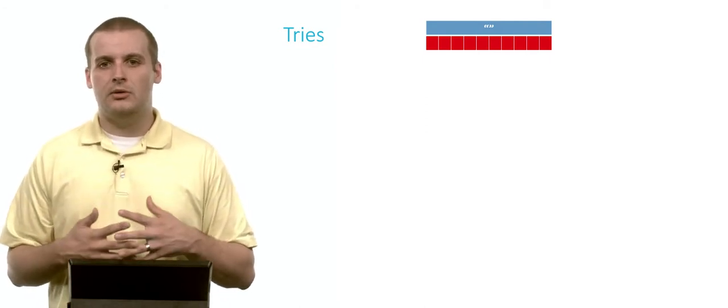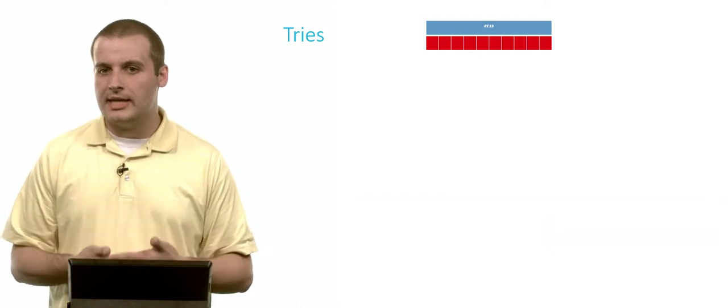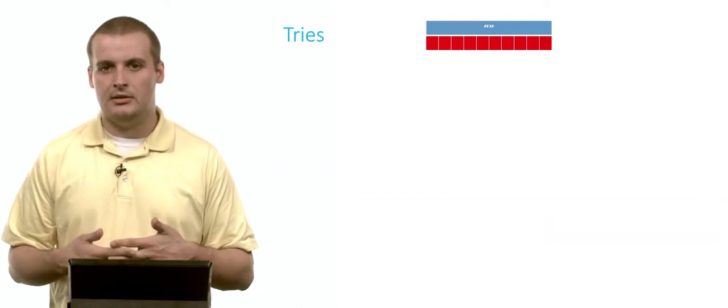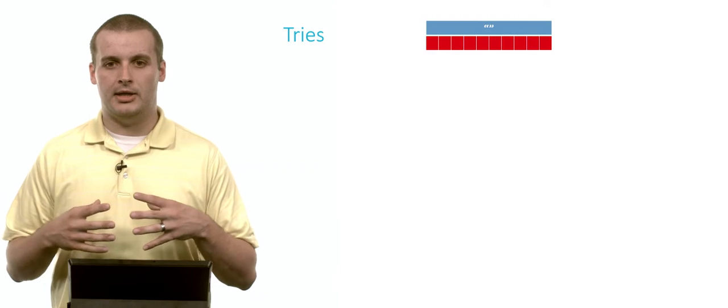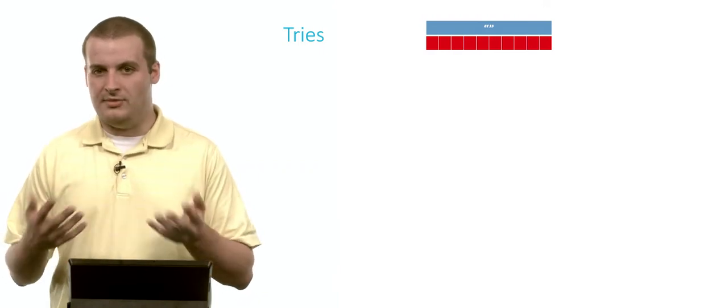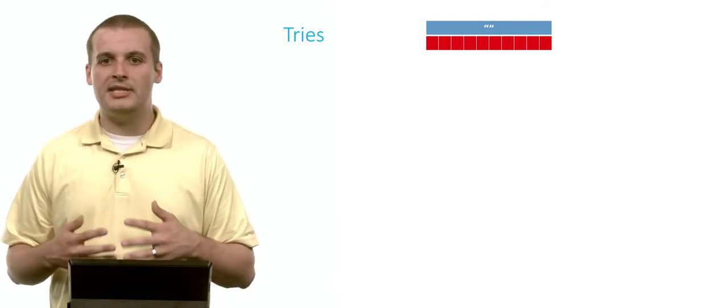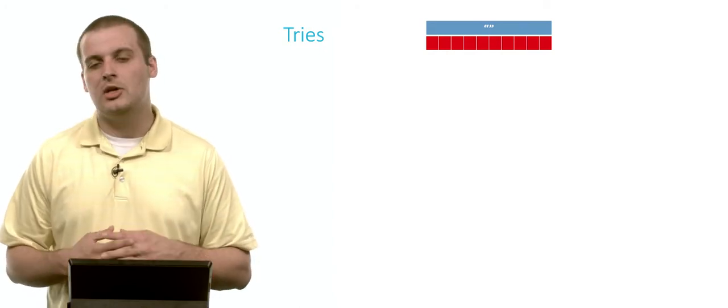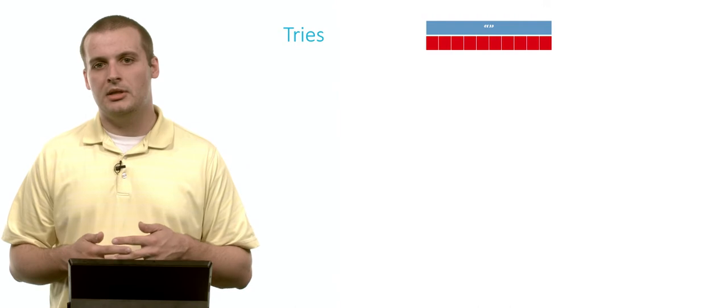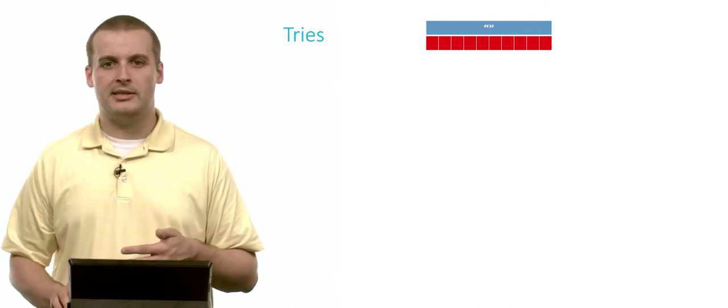So right now, what does a node look like? Well, just as our data structure declaration indicated, we have a string, which in this case is empty. There's nothing here, and an array of 10 pointers. And right now, we only have one node in this trie. There's nothing else in it. So all 10 of those pointers point to null. That's what the red indicates.